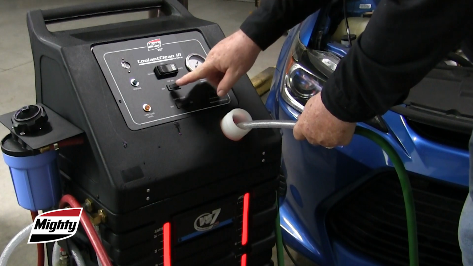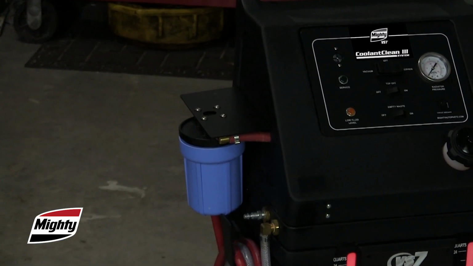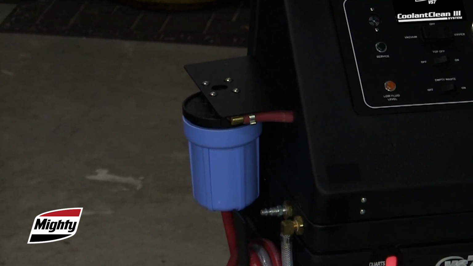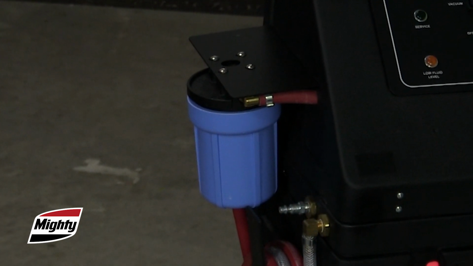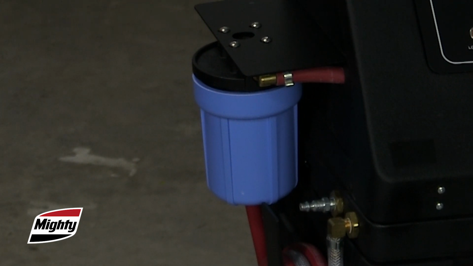Next, purge the machine as outlined in the operations manual. Now, if your customer's cooling system is badly contaminated with rust or other debris, consider performing this service twice. First, using distilled water in the machine rather than the coolant to help clean the system out prior to the coolant exchange. The Coolant Clean 3 machine actually has a spin-on filter just for this purpose, to allow you to flush the debris into the machine where it collects in the filter, where you can easily remove and clean it prior to your next service.